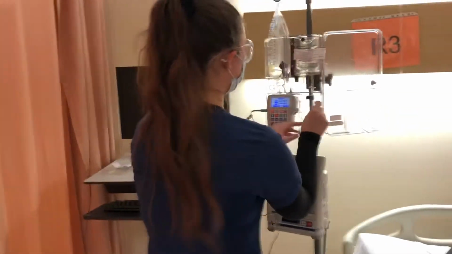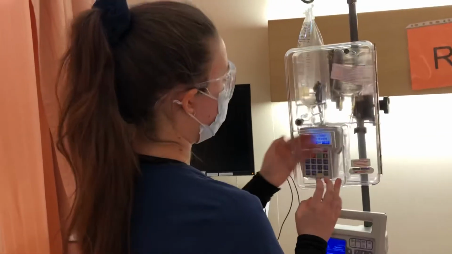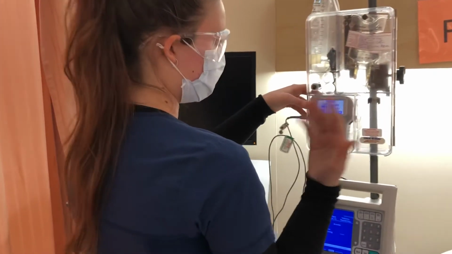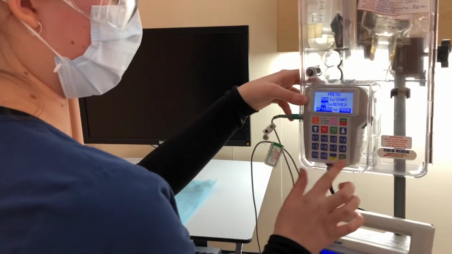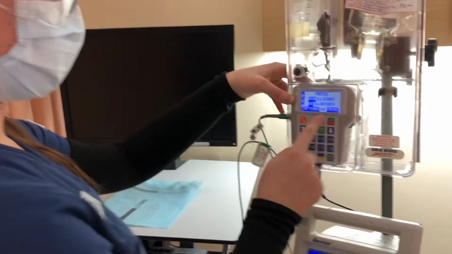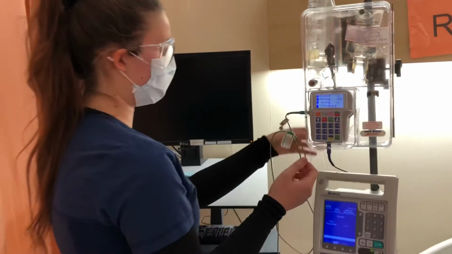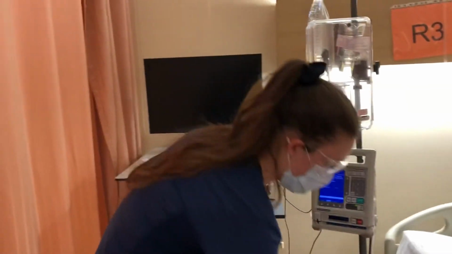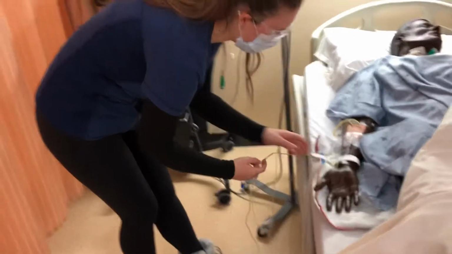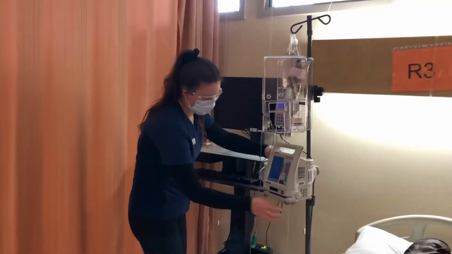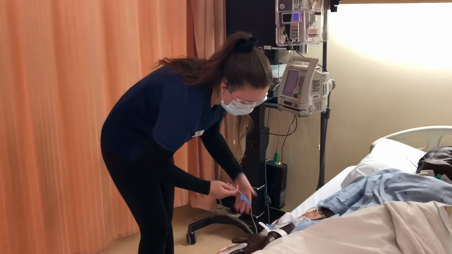So this is hanging. So I will close it and lock it. And I'm now going to press run because the second nurse has verified that everything is correct. I'm looking for a green flashing light, which I am seeing, so I know that this is ready to go. I'm going to follow the tubing all the way down to the patient to make sure that all of the clamps are open. And they are, so again, I can follow the TKVO infusion tubing all the way to the patient to make sure those clamps are open.